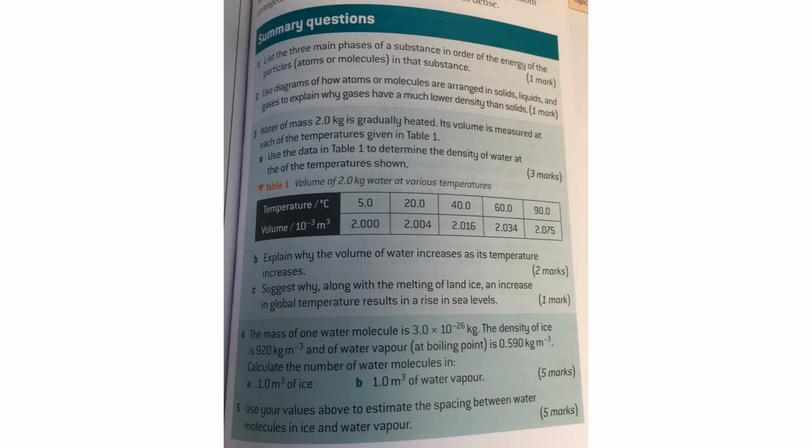So please spend some time looking at the summary questions on 14.2, and I've also attached a question for you to have a look at based on Brownian motion.